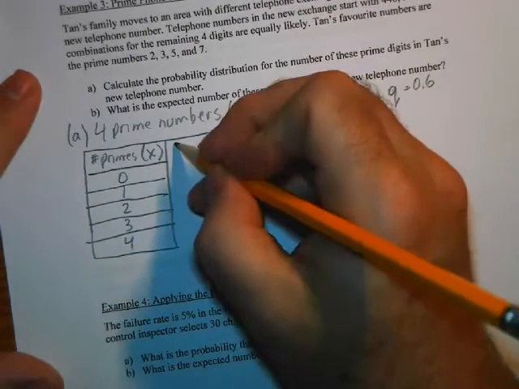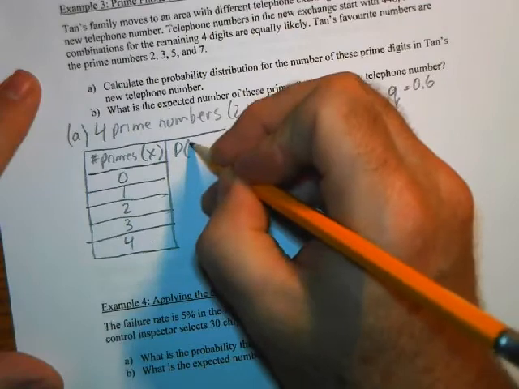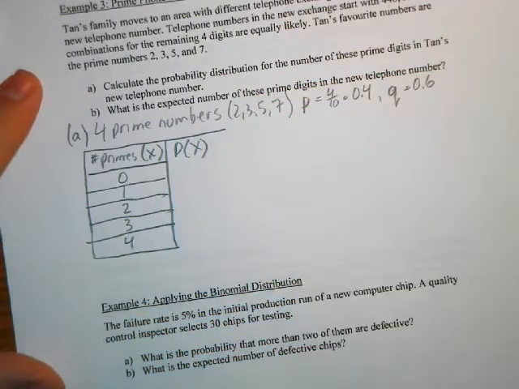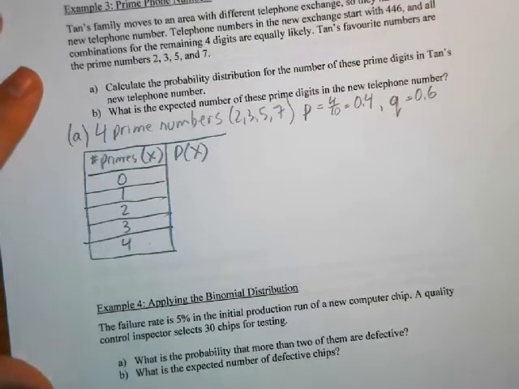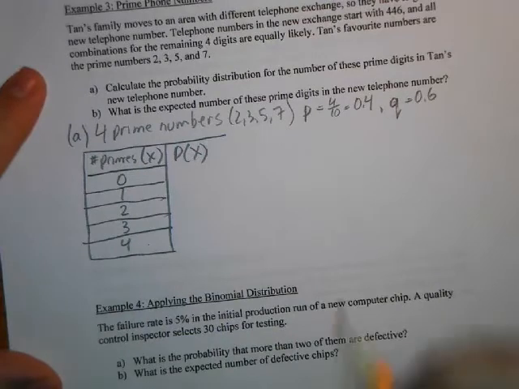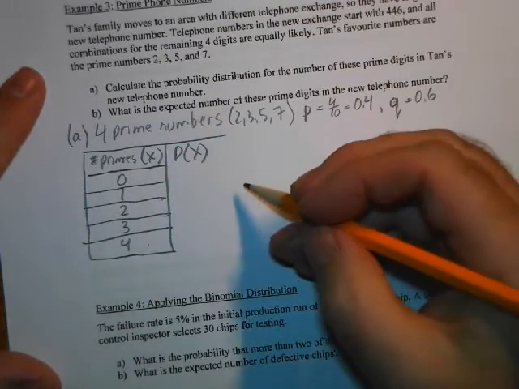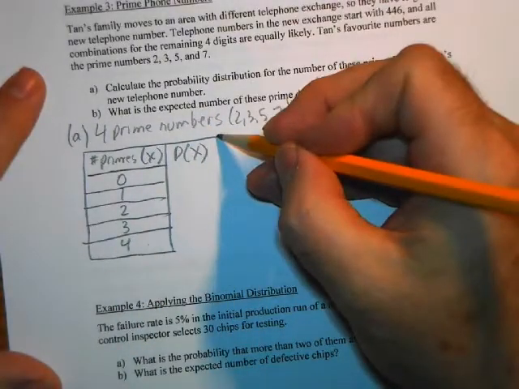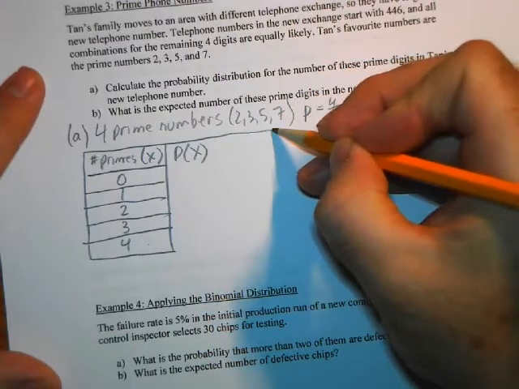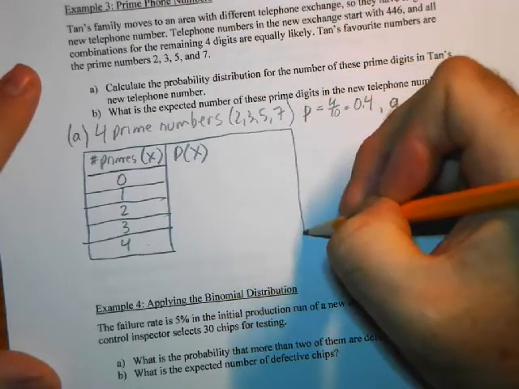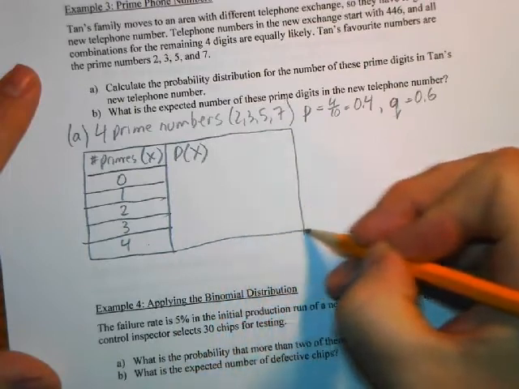Over here we're going to do our P of x. I'm not going to do x times P of x this time, because we have a shortcut that we can answer part B with. So P of x, let's give ourselves enough room here.